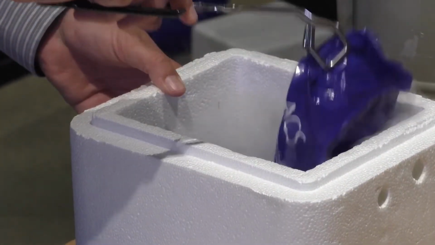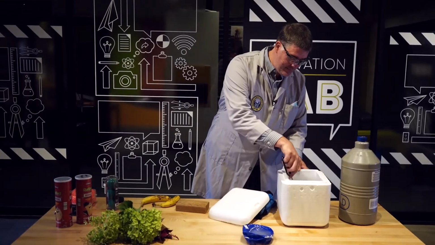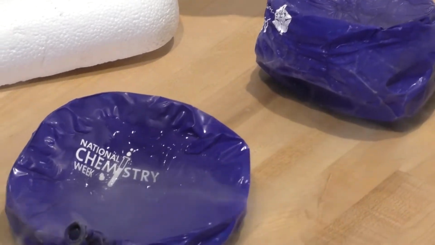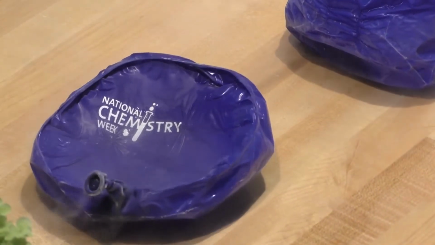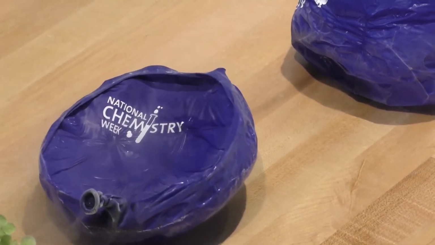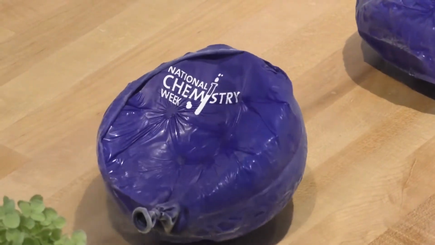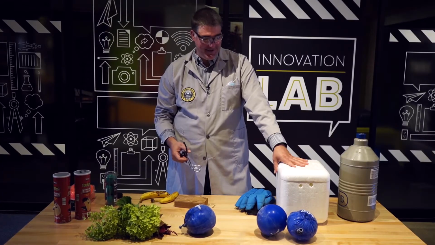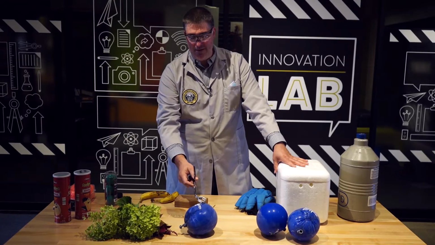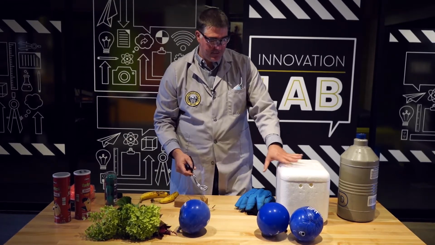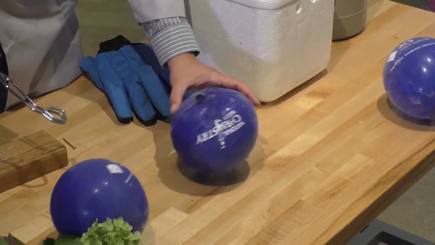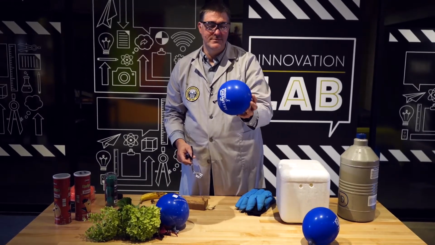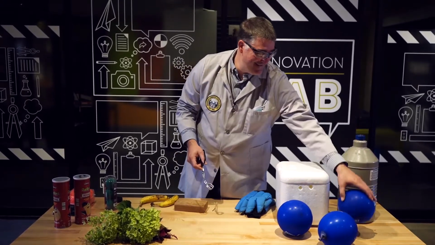So you can see our poor little balloons shrunk, and then when you take them out and let them warm up, they usually regain their shape. Every once in a while, one of them pops because it doesn't. The rubber that makes up the balloon gets hard when it's colder, and so sometimes they pop. But we can do that again. Shrink them, warm them back up. It's fun.